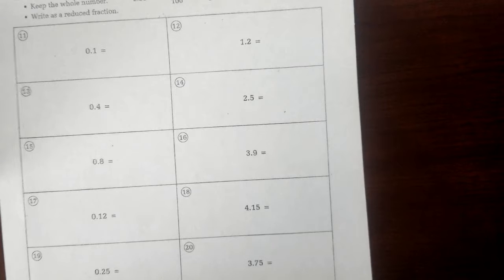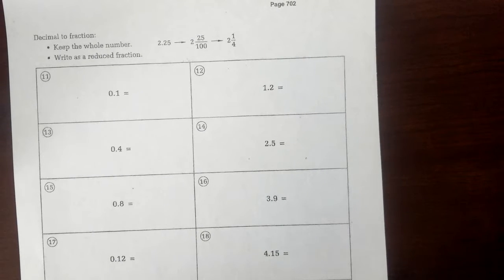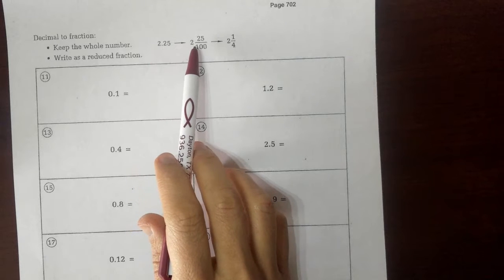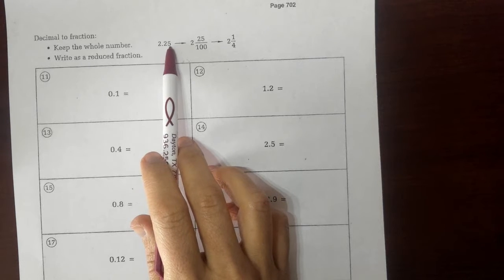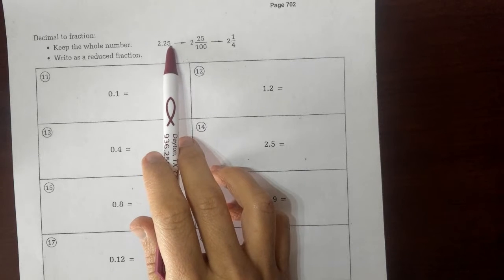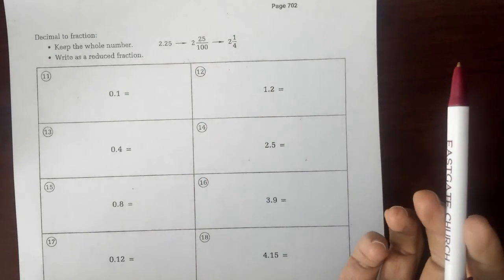This one we're doing the opposite. We're going to change a decimal to a fraction. So they give you an example here. If you had 2.25, you're going to keep the whole number on the outside, and then the decimal, if it's 2 numbers, that goes to the hundredths place. This is the tenth, this is the hundredth. So hundredths would be over 100. So 0.25 is 25 hundredths. So we're going to put 25 over 100. And then from there we could simplify.